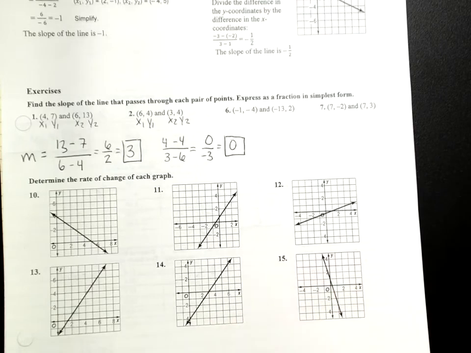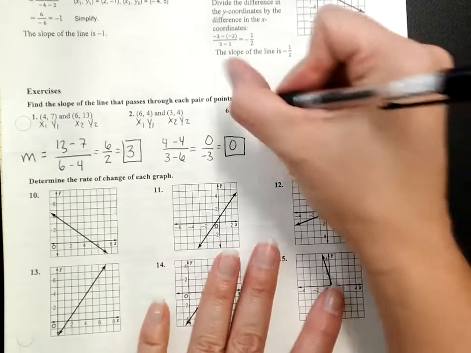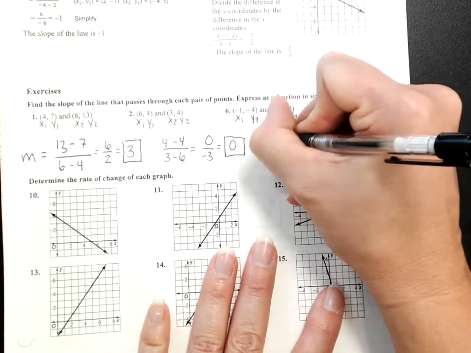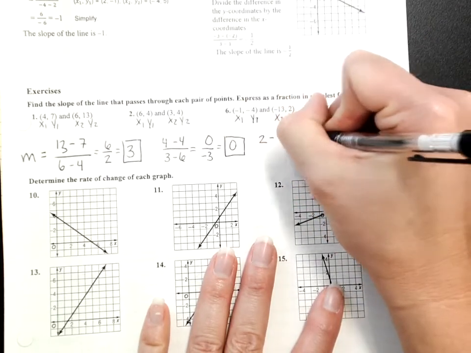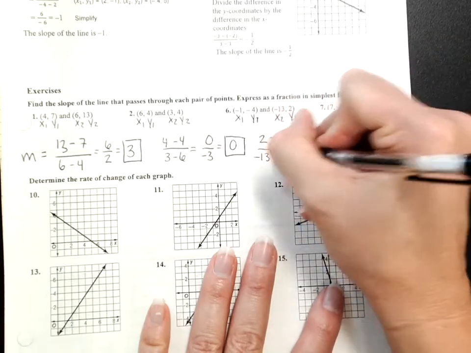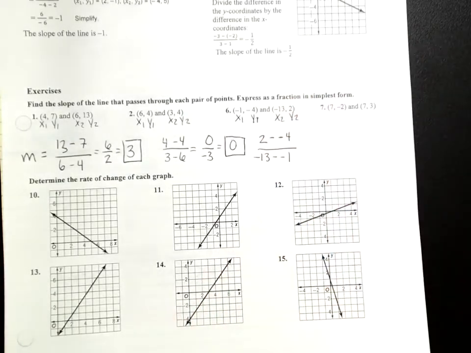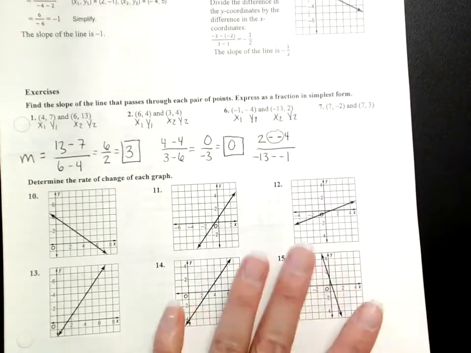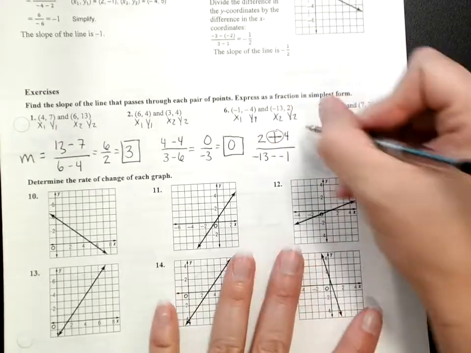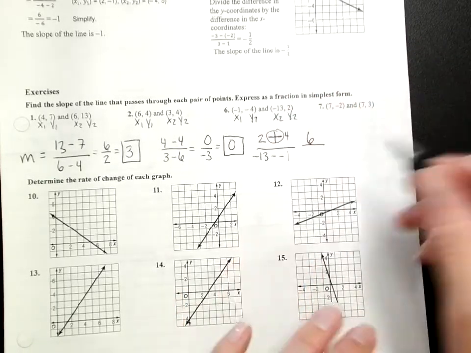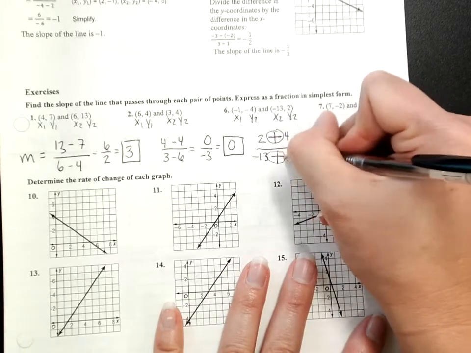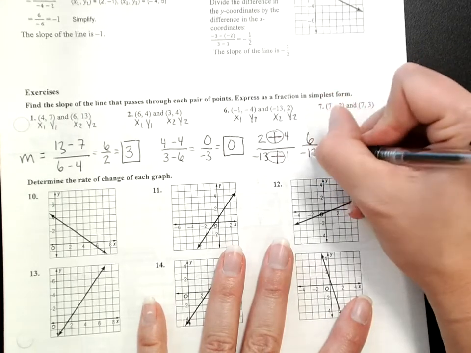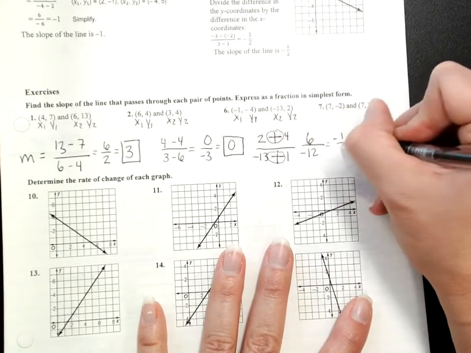Example number 6. Now when you start having negatives, that's when you really have to be careful. x1, y1, x2, y2. 2 minus a negative 4 divided by negative 13 minus a negative 1. What happens with your minus a negative? Remember, these together, minus a negative, really become a positive. So 2 plus 4 is 6 over, again, double negative becomes a plus. Negative 13 plus 1 is a negative 12. 6 divided by negative 12 reduces to be a negative 1/2.